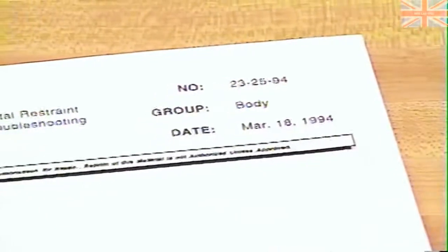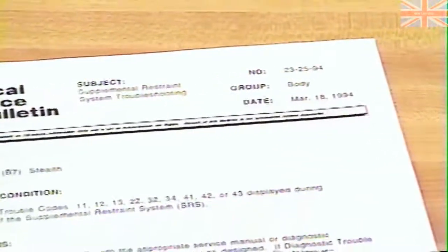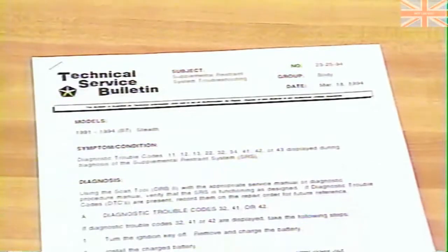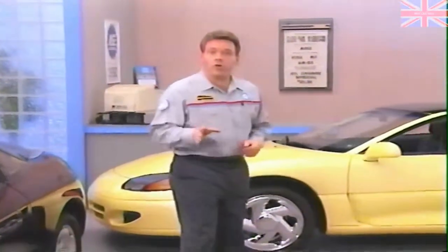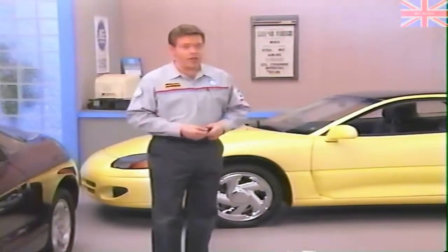Another thing we'd like to discuss is a TSB that was just issued. TSB 232594 discusses SRS troubleshooting on the Dodge Stealth. This TSB was issued because SRS diagnostic units that are okay are being returned. Even though this TSB discusses Stealth, some of these diagnostic codes could occur on other MMC vehicles, and the reasons they occur are the same.